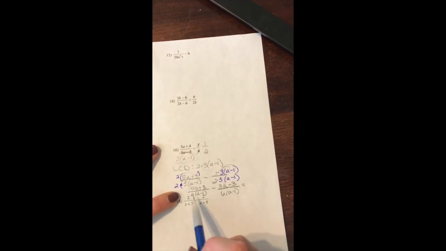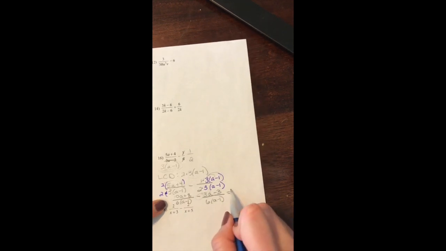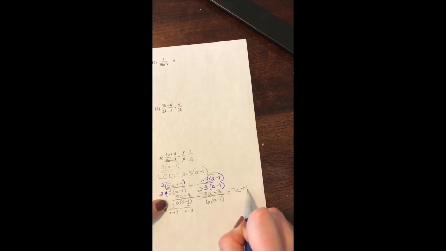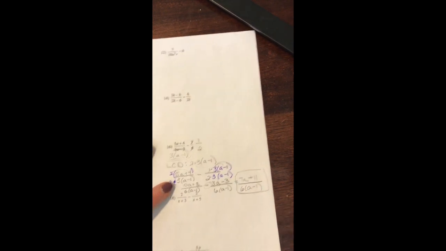And the key with this subtracting is to recall that this minus sign distributes to both terms here. So that's 10a minus 3a, which is 7a. And then that's 8 minus negative 3, so it's a plus 3. It's going to be 11. 7a plus 11 over 6a minus 1. And that's our subtraction example.